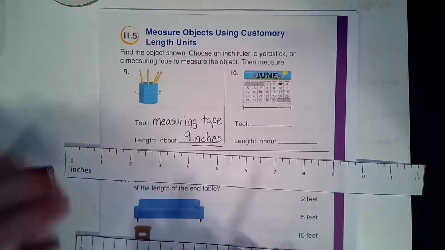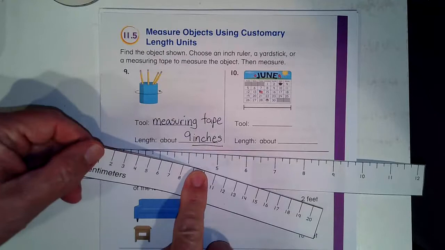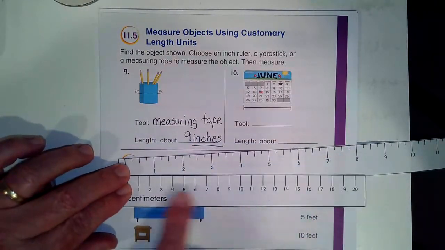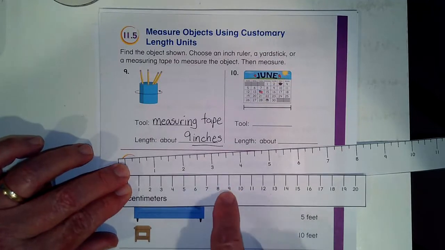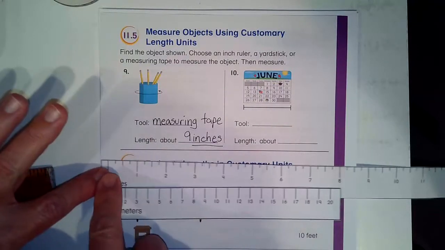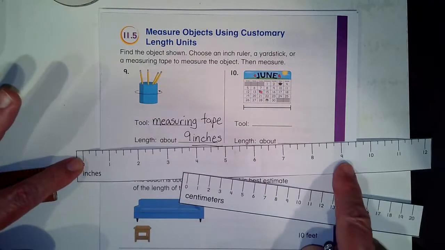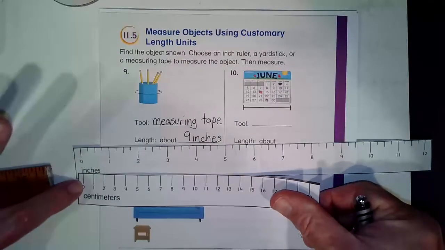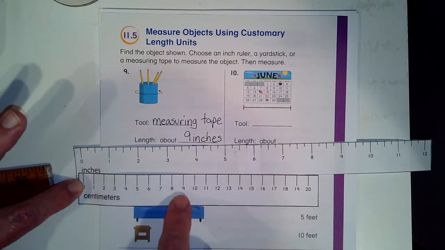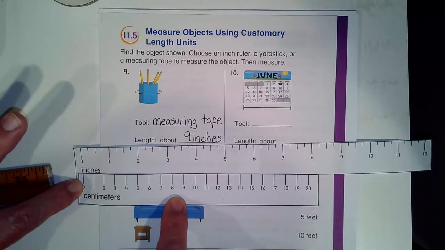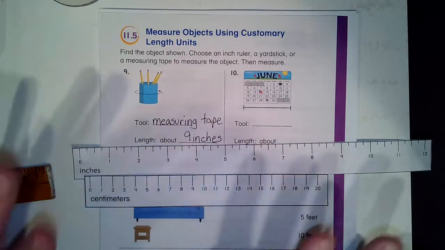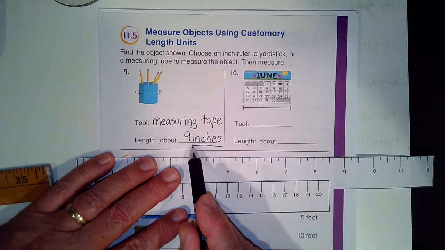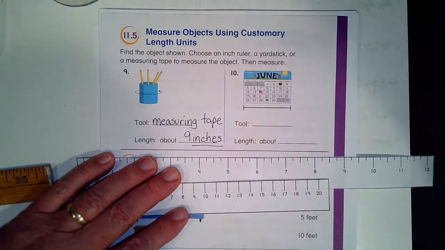All right, I don't want to say 9 centimeters because 9 centimeters is not the same as 9 inches. 9 inches goes from here all the way to here, and 9 centimeters, if I put the 0 here, only goes to there. So they are not the same. I have to make sure I'm telling whoever's looking that it is inches. All right, let's go to the next.